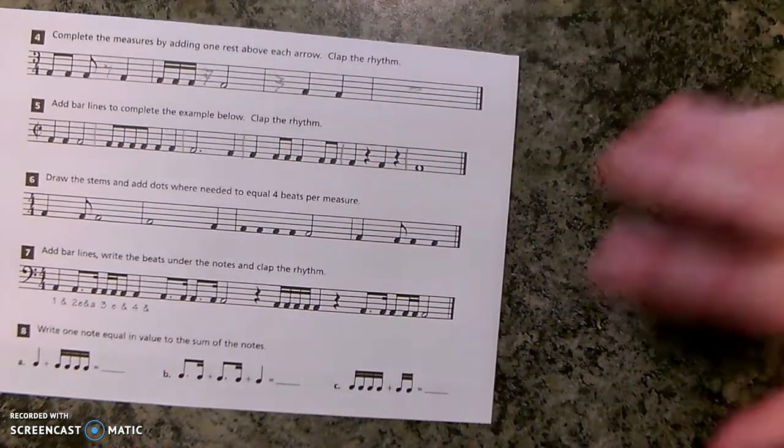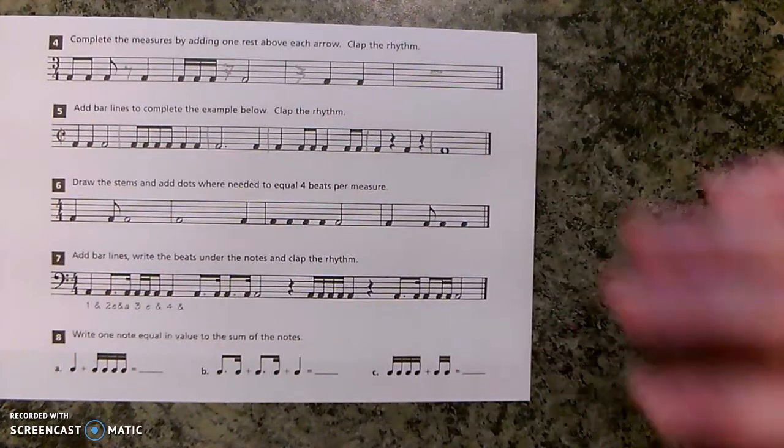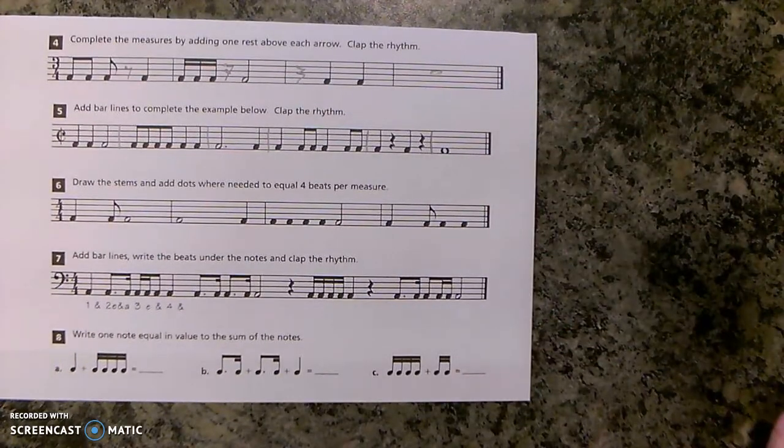Let's clap that together. This is number 5. 1, 2, ready, go. 1 and 2 and 1 E and a 2 and 1 and 2 and 1 and a 2 and a 1 and 2 and 1 and 2 and.